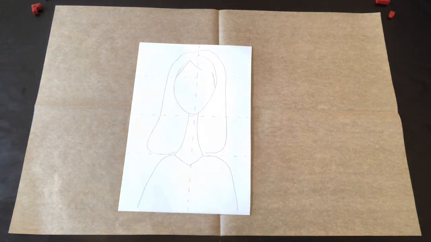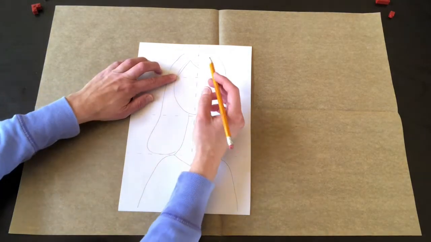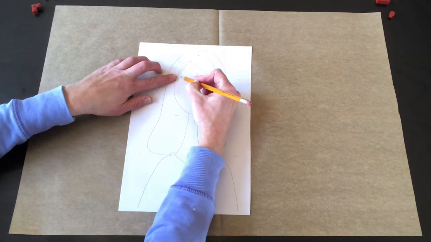Modigliani didn't do this. He made his eyes much higher up. Remember, elongated faces. Do you recall what I said in the beginning about how Modigliani made his eyes? Yes, almond-shaped and without a lot of detail. So let's draw our almond-shaped eyes up here near the top of our oval.